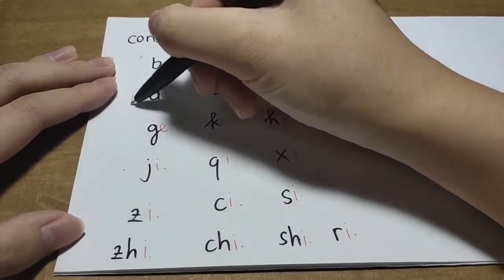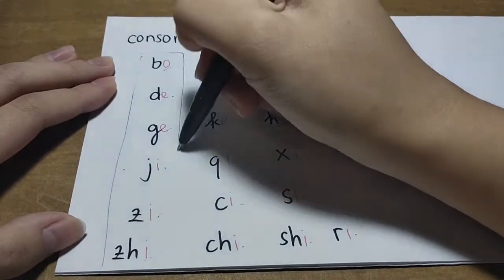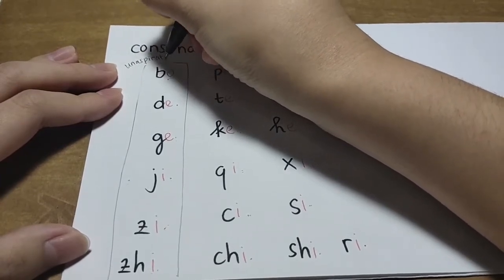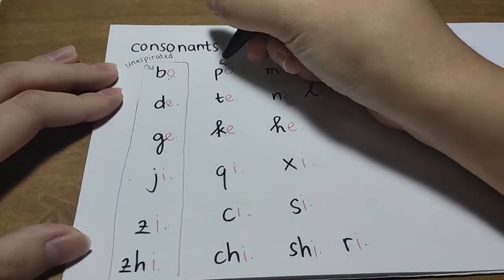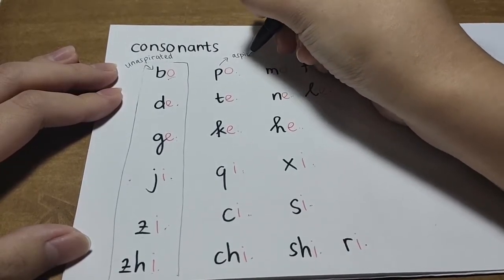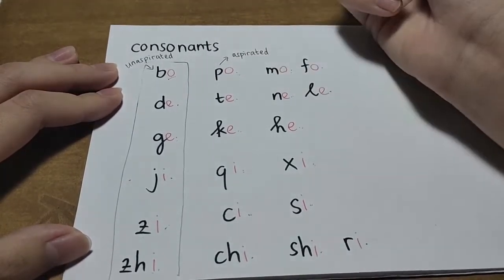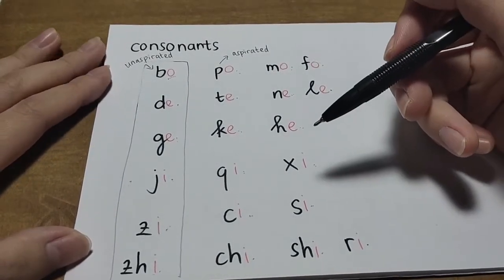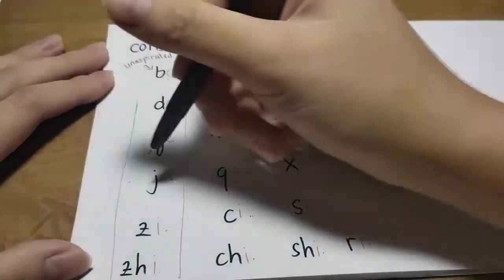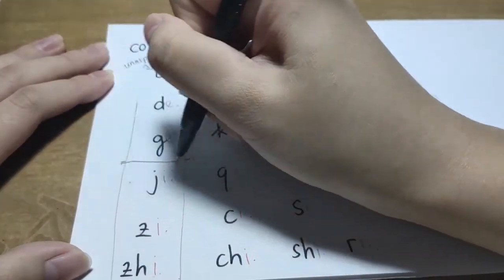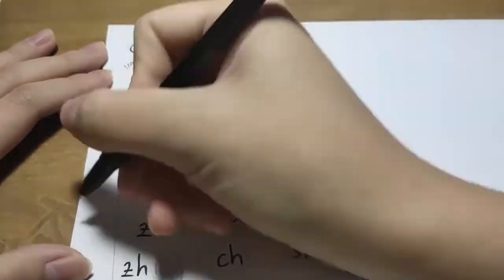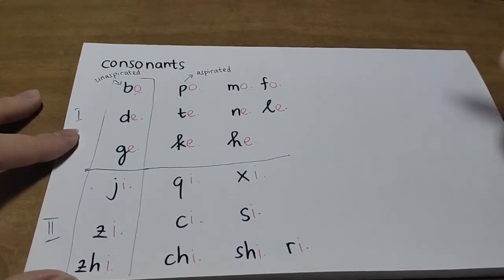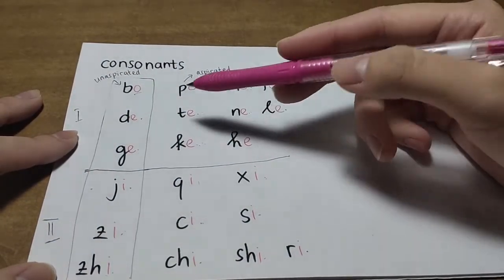Okay, so the first column is the unaspirated sound of the second column. And I'm gonna divide these consonants into two groups so it's gonna be easier for us to learn. The first group and the second group. Okay, let's start with the first group.